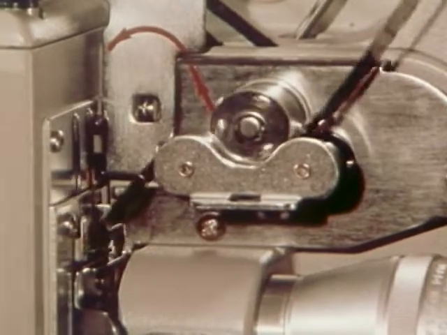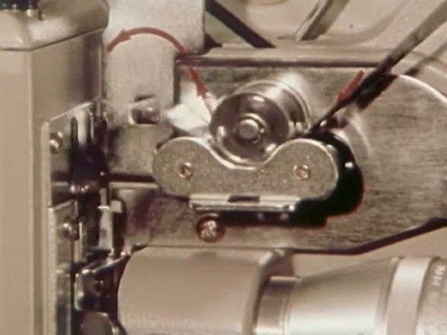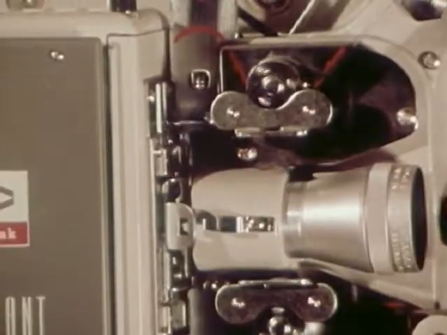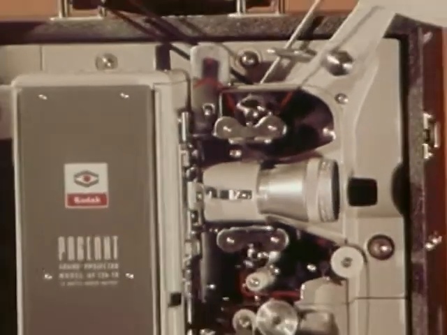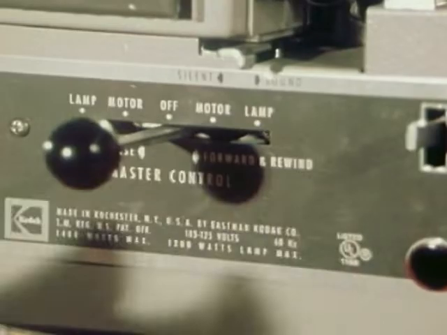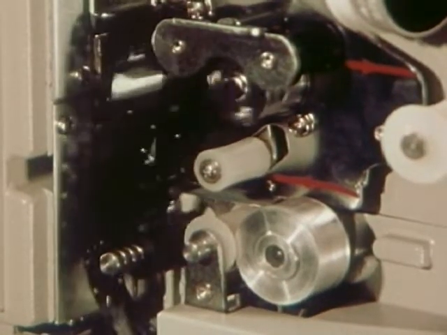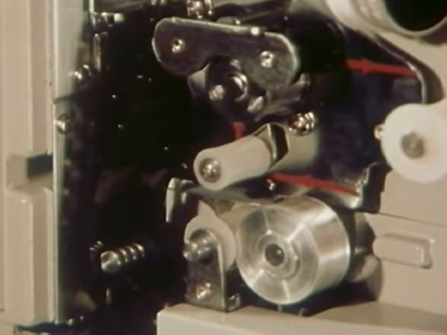Since the loops act as shock absorbers, their loss means the film is receiving damaging strain. To correct this, the projector should be stopped immediately and the loops restored. If this isn't caught at once, many feet of film may be destroyed. It's very much like having several pages torn or ripped out of a book.